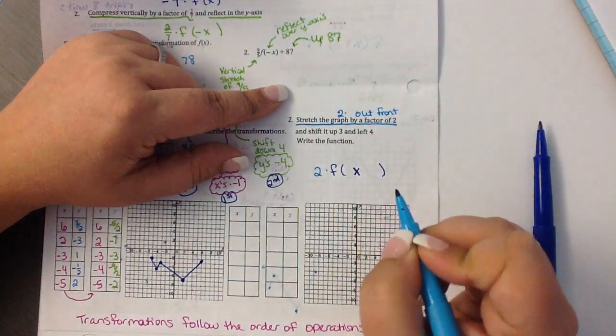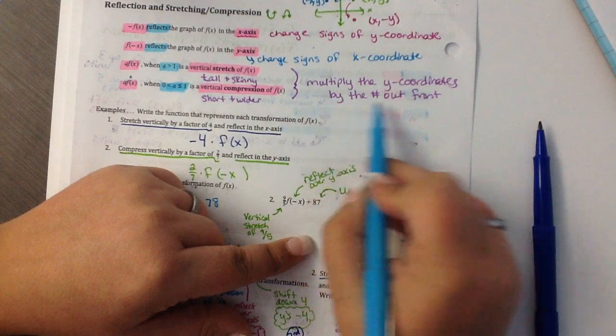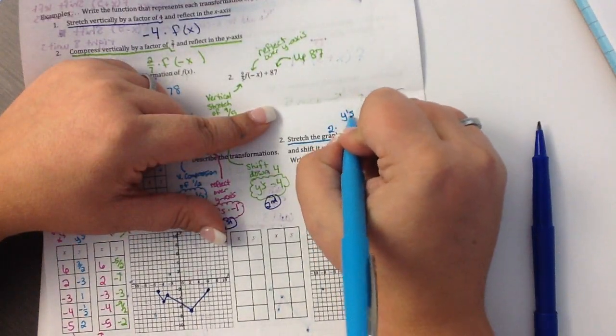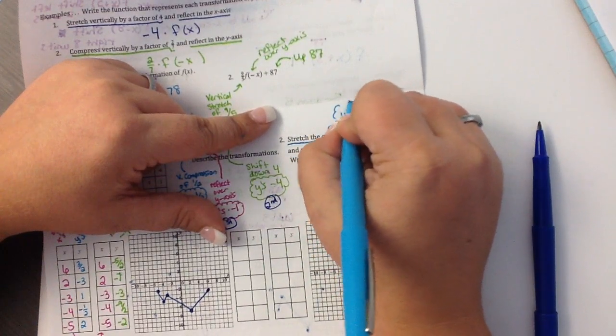And how do we do that? I don't know. Let's check. It says we multiply the y's by the number out front. Well, the number out front was 2. So our y's are going to get multiplied by 2. Put that in a happy cloud, because we're going to have to deal with that later.